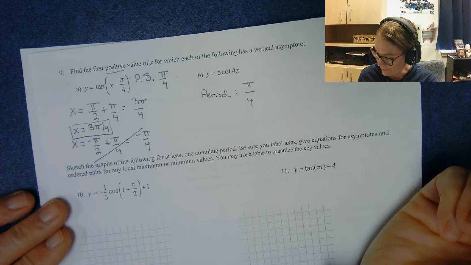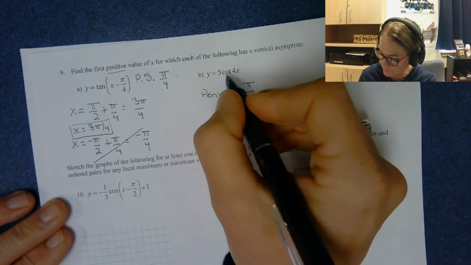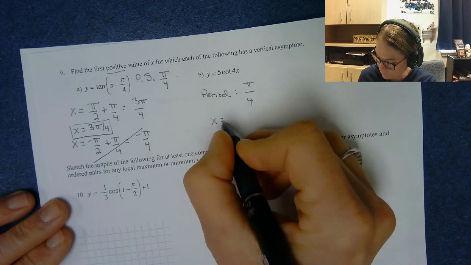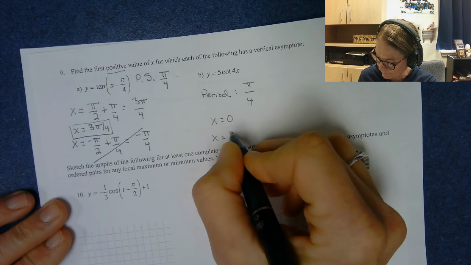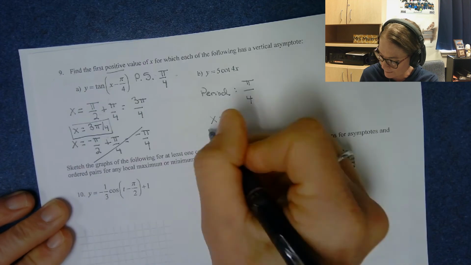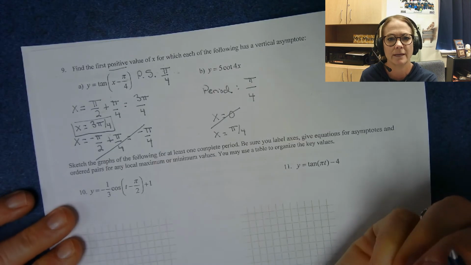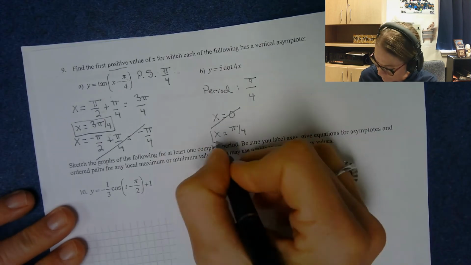So cotangent, the asymptotes are the start and the end of the period, at 0 and pi over 4. The first positive value: 0 is not positive or negative, it's just 0. So this is pi over 4.